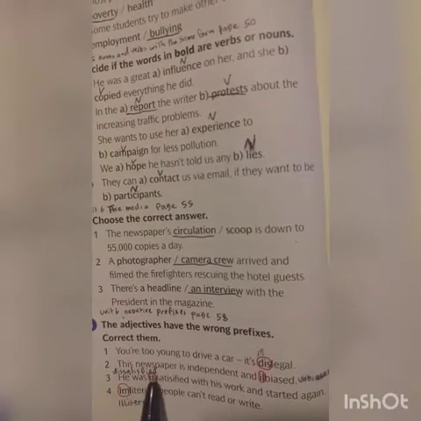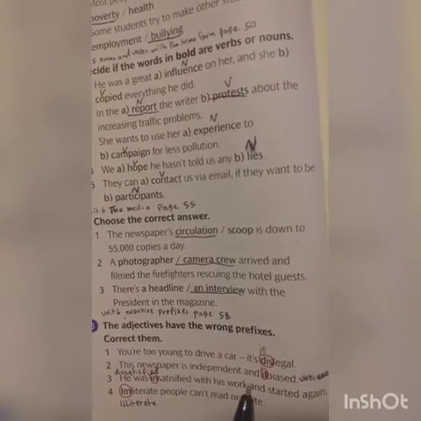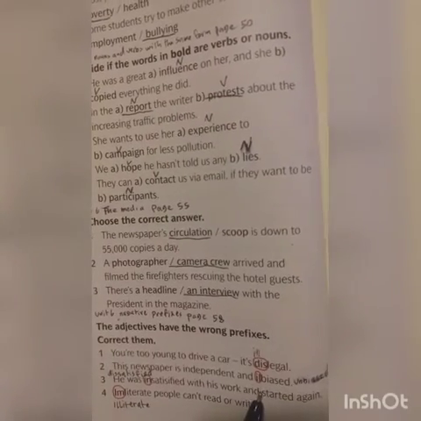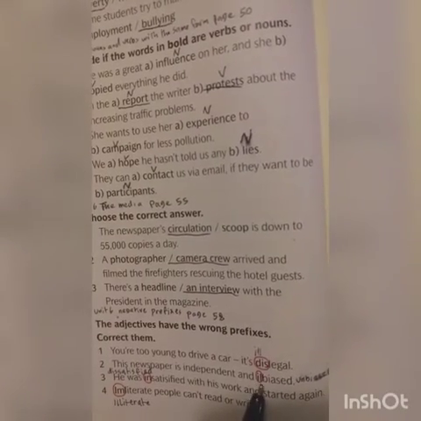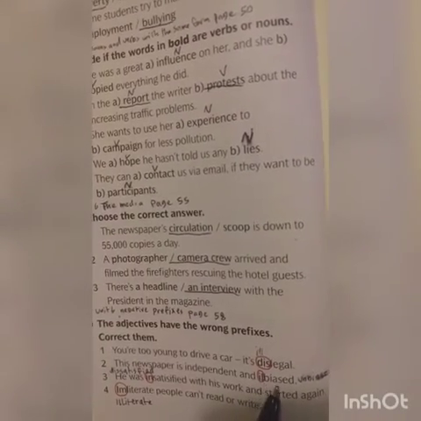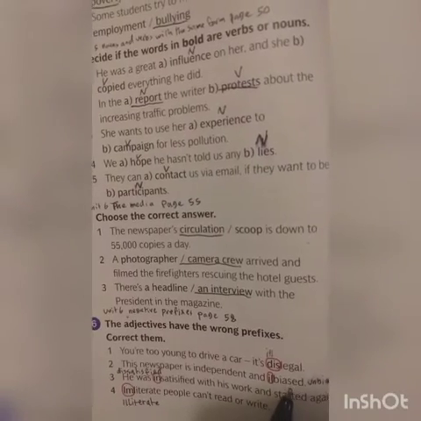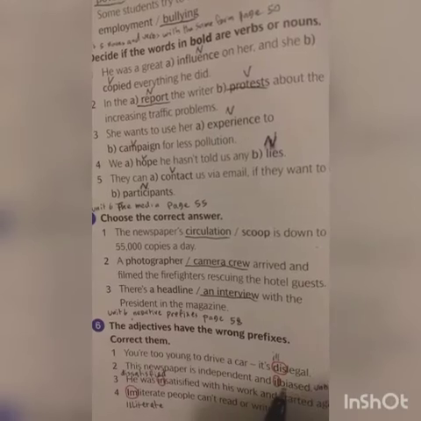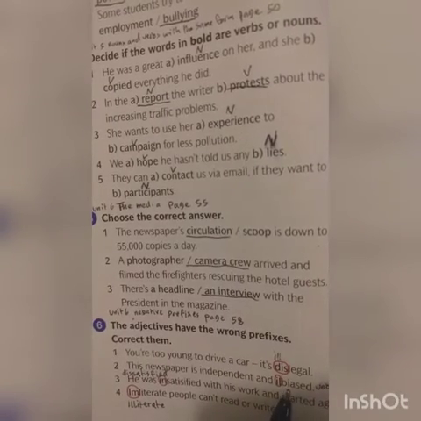Number 2, this newspaper is independent and ill-biased. The correct answer is unbiased. We use un to form the negative prefix of biased. Unbiased means not to show favor to a group of people or to someone's opinion.